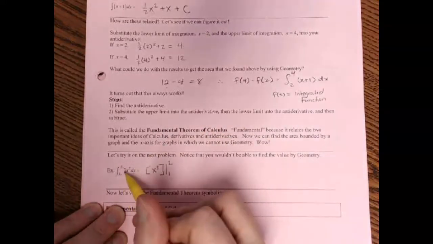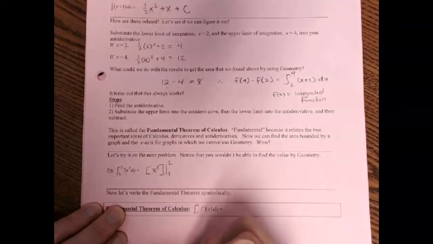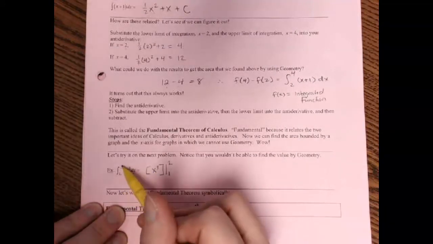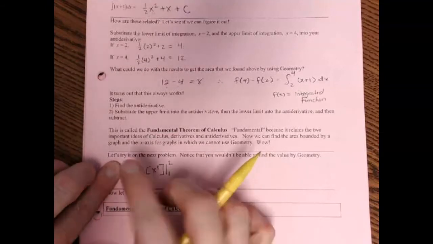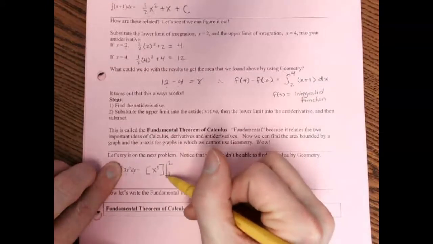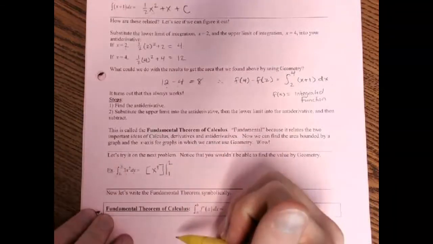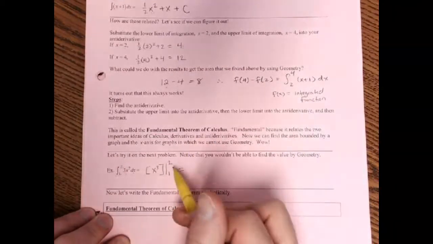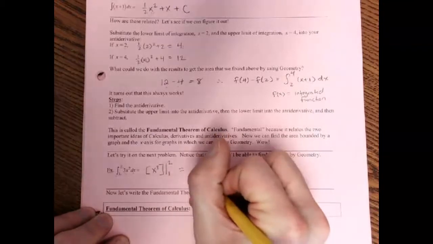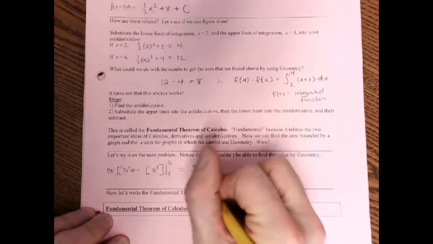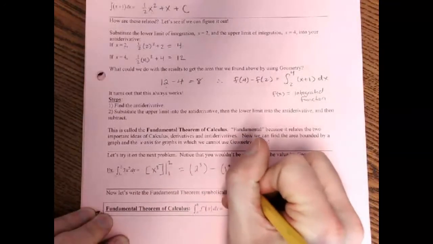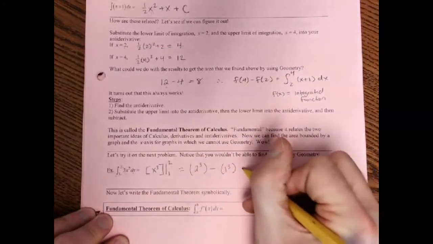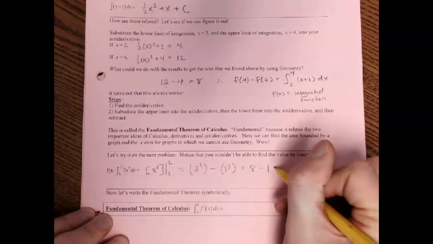Right? So I integrate, I undo the derivative, and when you do that, the integration symbol drops off, the differential drops off, but you still need to evaluate. So that's what that little bar means, evaluation. And then how I evaluate is I plug in the upper number first, and then I subtract the lower evaluation. 2 cubed would be 8. 1 cubed is 1. 8 minus 1 is 7.